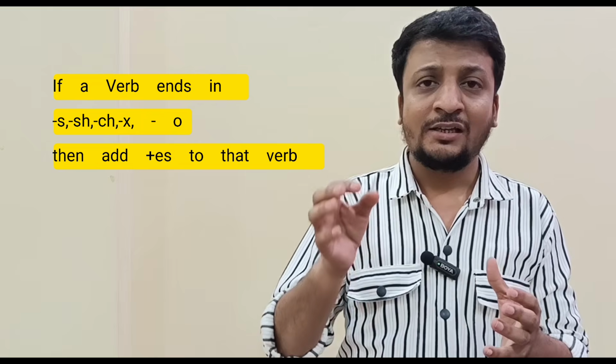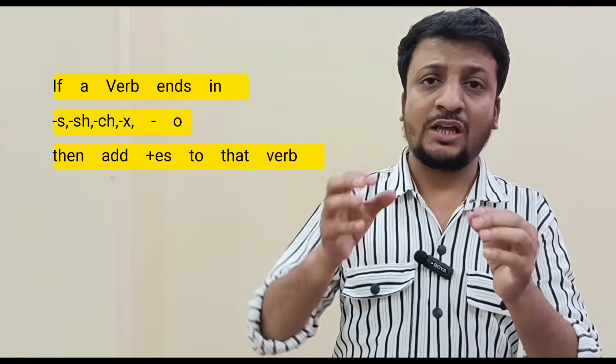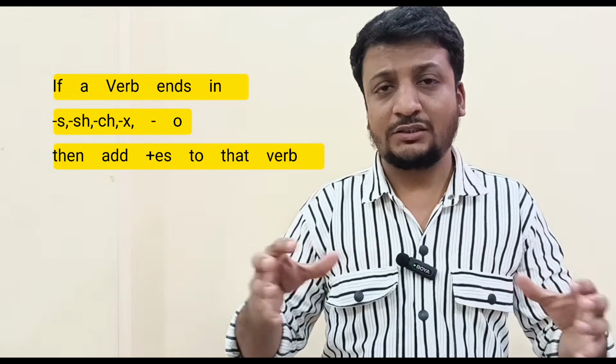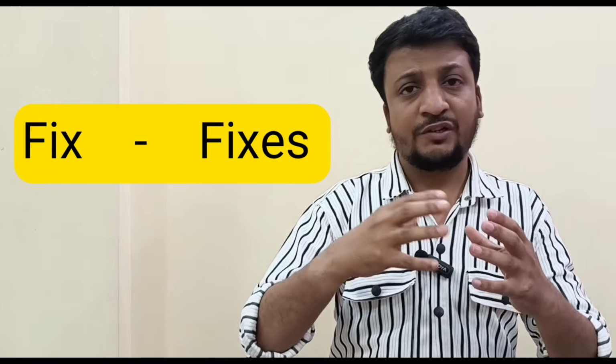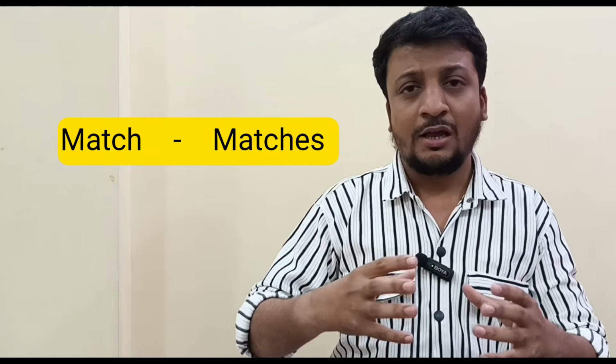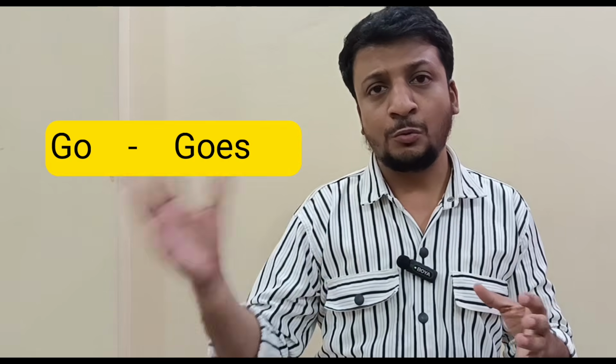So we add es to verbs which end with such letters, like pass, passes; push, pushes; fix, fixes; match, matches; and the verb that ends in the letter o, like go, goes.